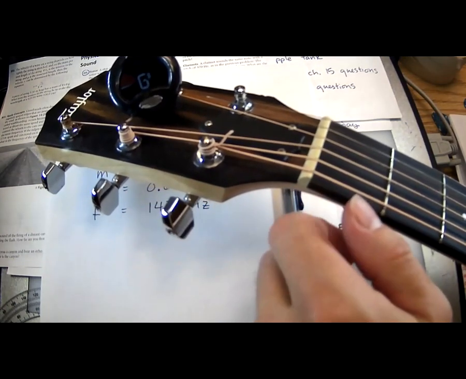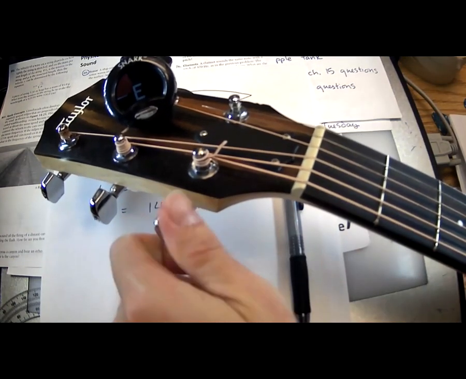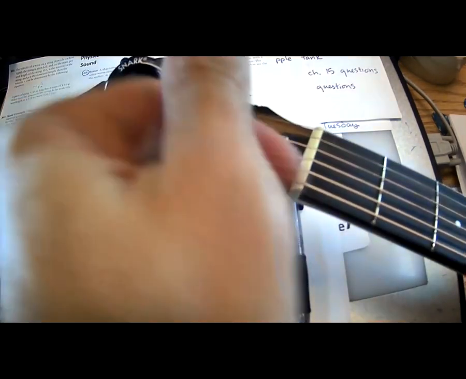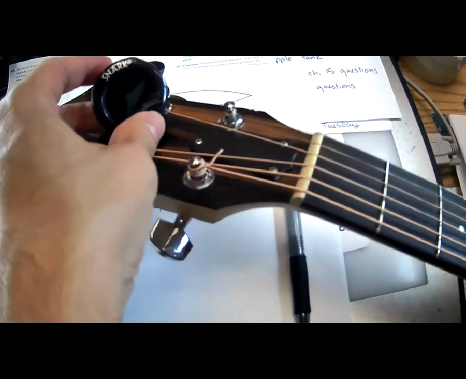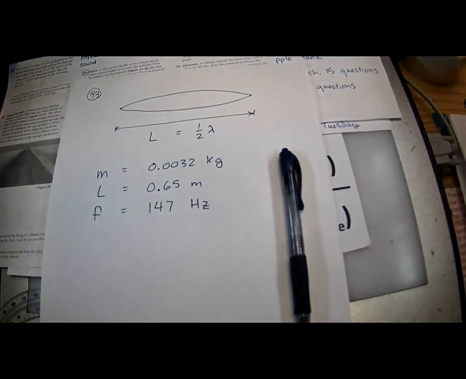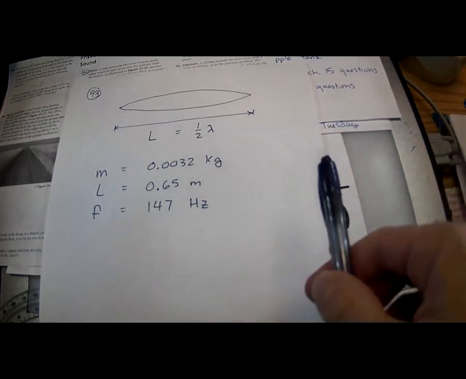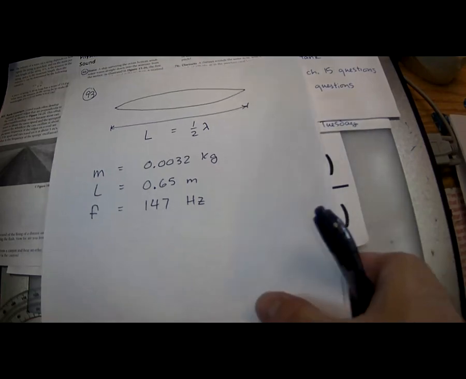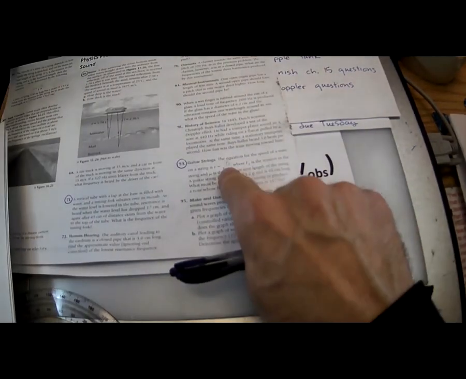Okay. So what I'm trying to demo for you guys is that the tension that you pull the string is related to its frequency. If you give it more tension, it's going to up the frequency. So that aside, okay, we've got these properties of this particular guitar string, but we need an equation. We're actually going to need two equations. They gave us one of them.